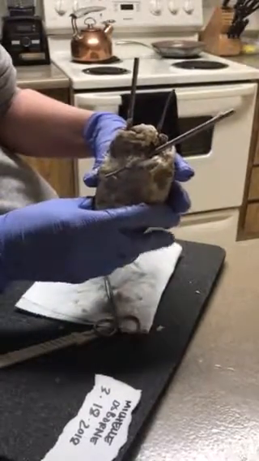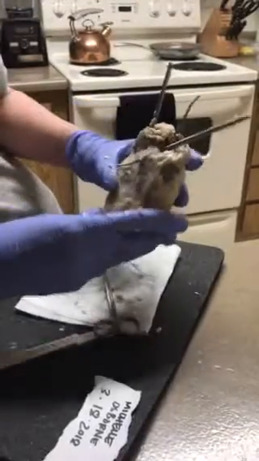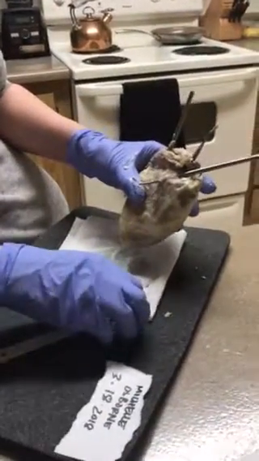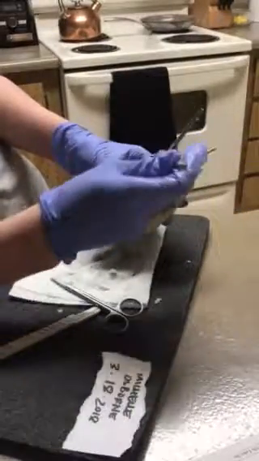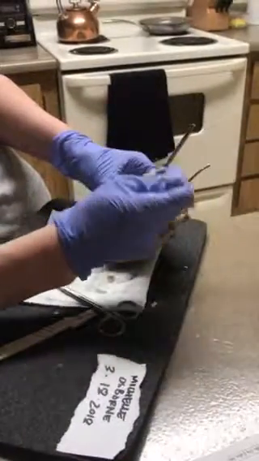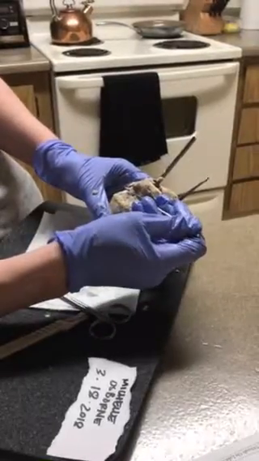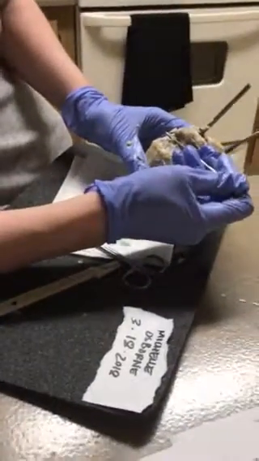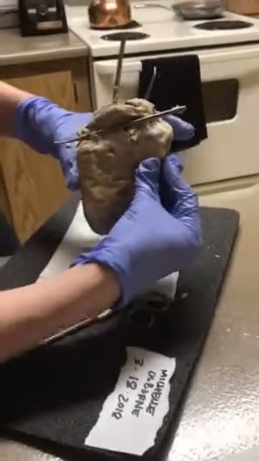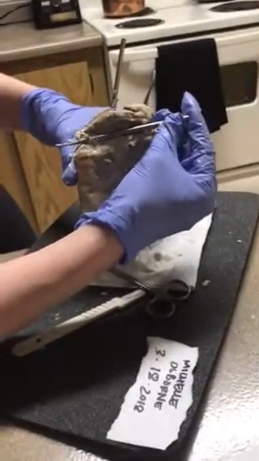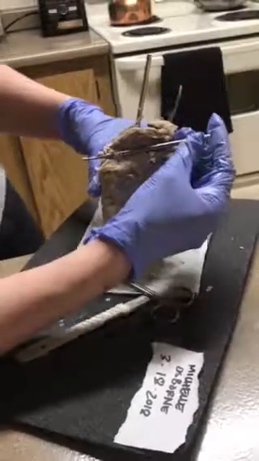I was supposed to show you the pulmonary veins as well, so I'll go ahead and pull that out. Right here we have some of the pulmonary veins, on the posterior side as well.